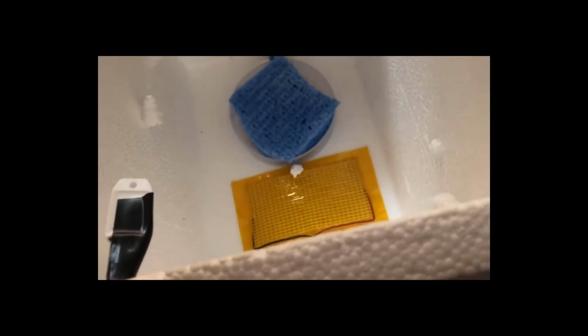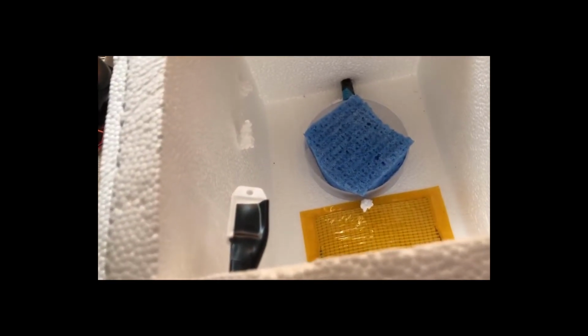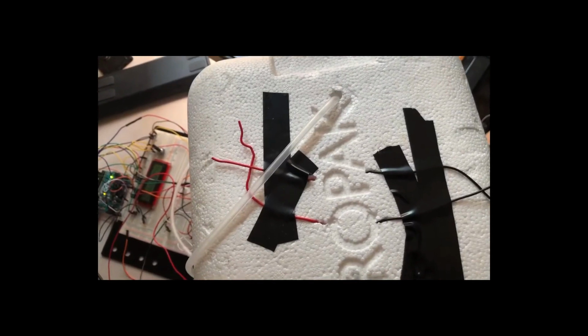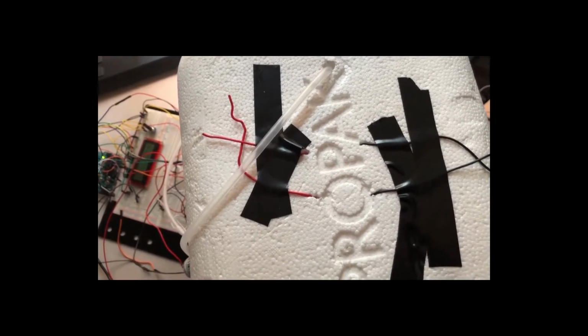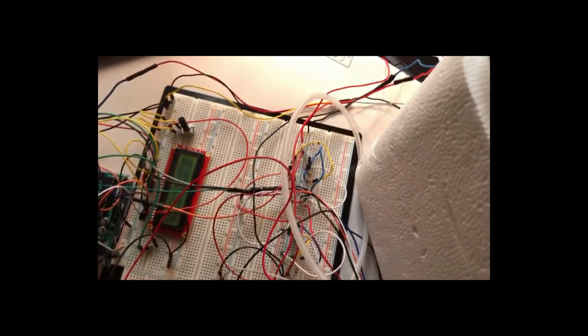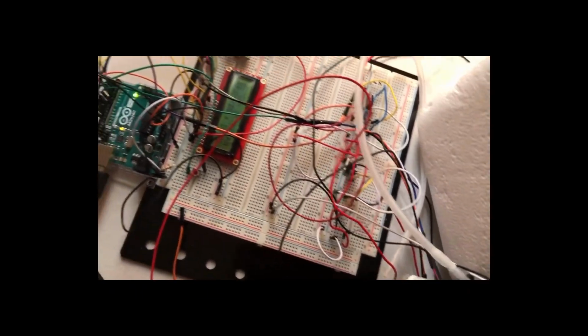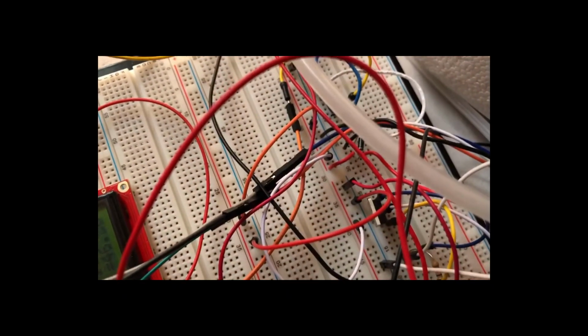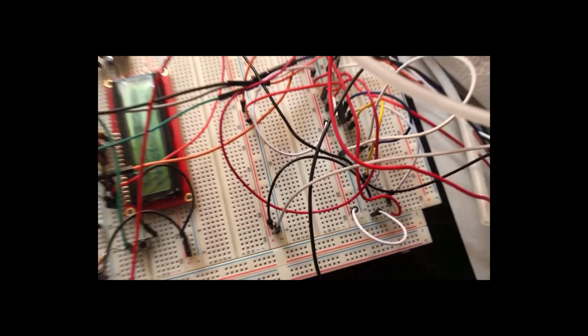Heating pads, two of them. One of the temperature sensors, and one of the other temperature sensors. The fan is just below this styrofoam lid. And then all the wires are connected to help with the power for the heating pad and the fan and the pump, so that it doesn't short the Arduino.